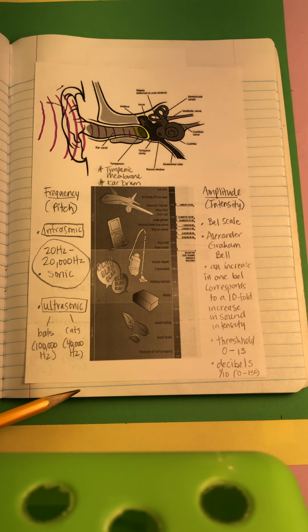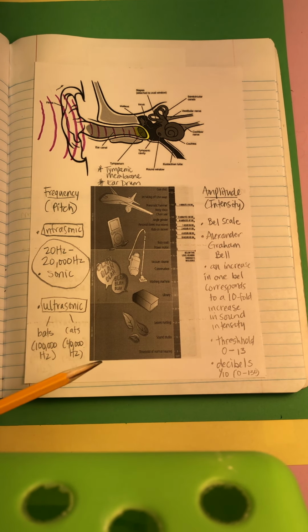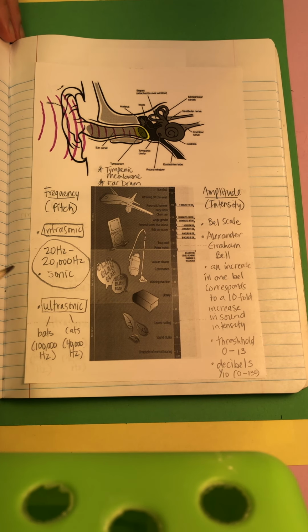For some reason that looks funny, but I wouldn't be surprised with bats because they use all their sound. Well, I'll check on that, and you can check on that in your book too and make sure I got that right. So either 10,000, no, it wouldn't be 10,000, right? Because that would be in that category. So maybe I did get that right. All right, and then cats, they say can hear around 40,000 hertz, so way above this sonic world.